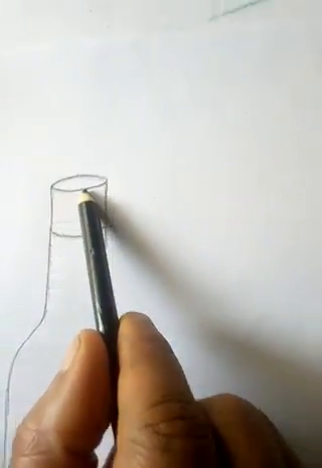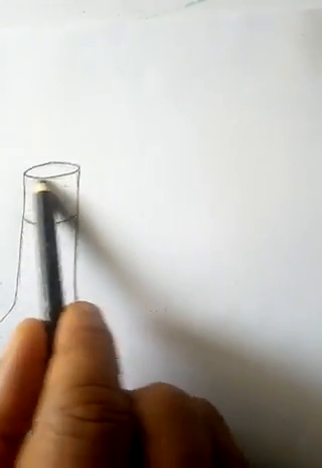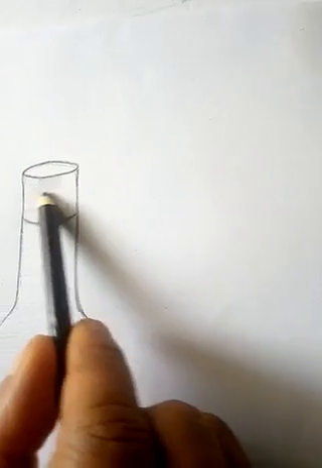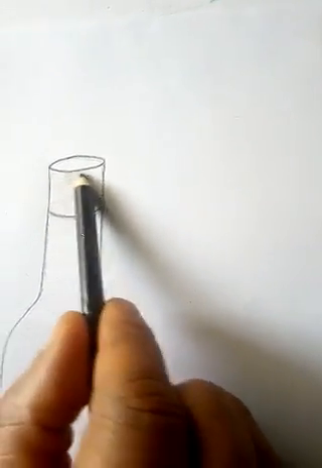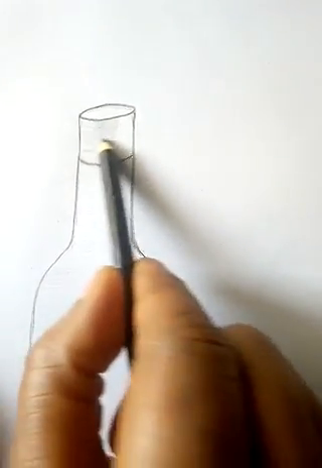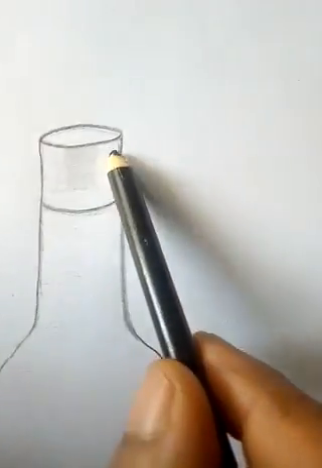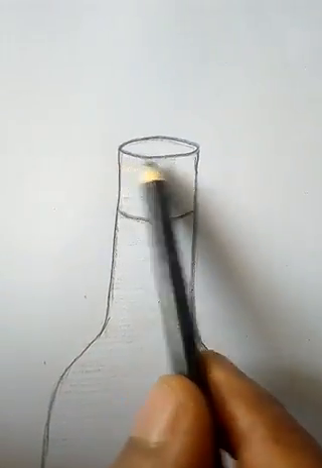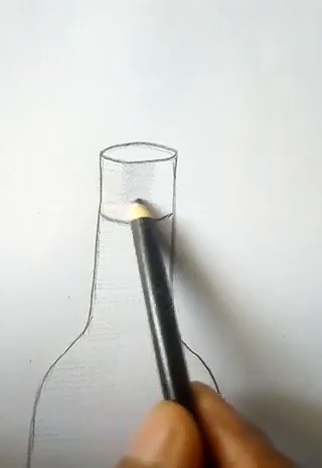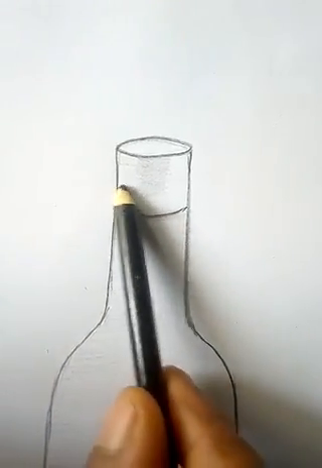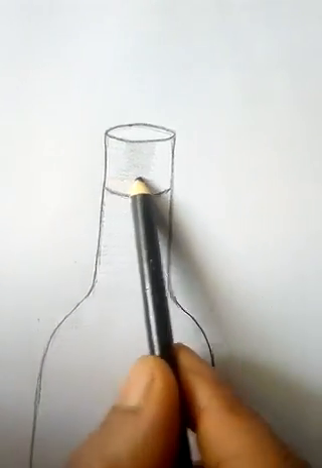The next line will be a little darker. Can you see the difference? Just a little darker. And come closer. See, this very light. This just a little darker. Now take it all the way down as well.